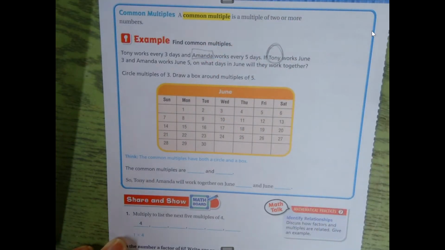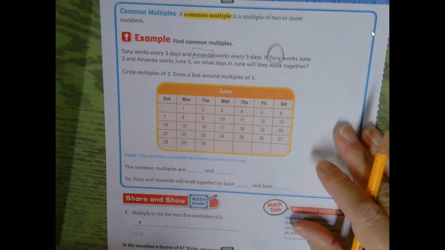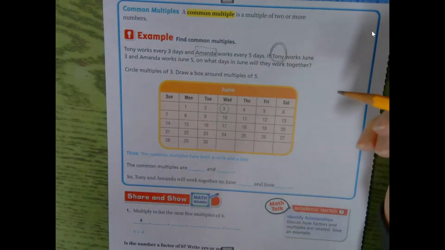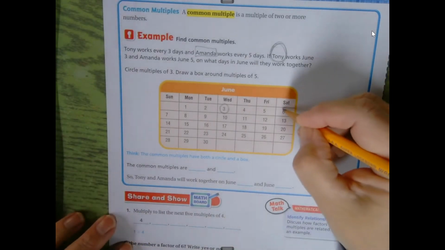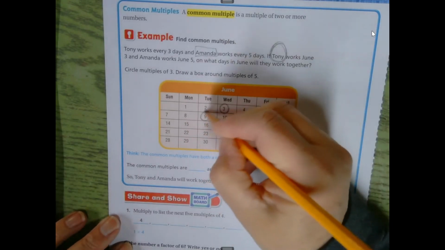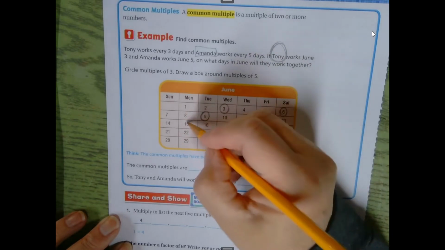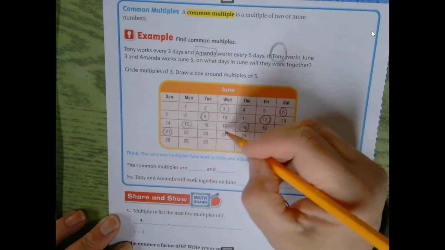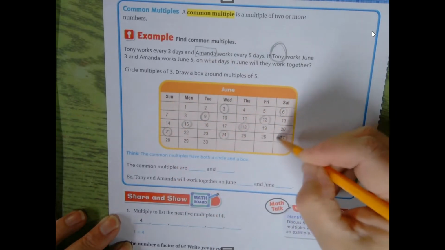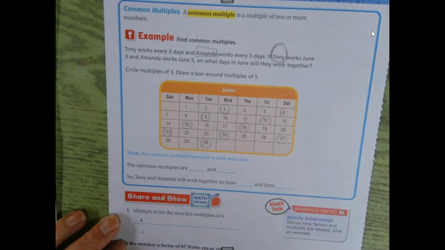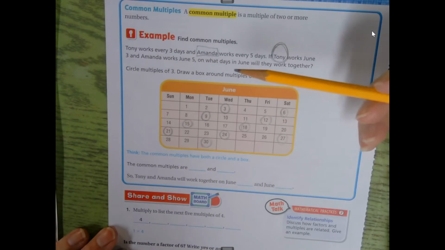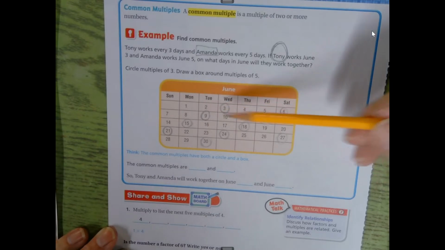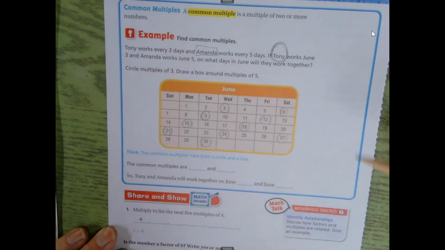So let's start with Tony. And Tony is the circle. He works every 3 days. So we're going to start with Tony on June 3rd. And we're going to count by threes. 3, 6, 9, 12, 15, 18, 21, 24, 27, and 30. And if you don't know how to count by threes that high, we could just go 1, 2, 3, and then he works, 2, 3, then he works. So you could count by threes like that.